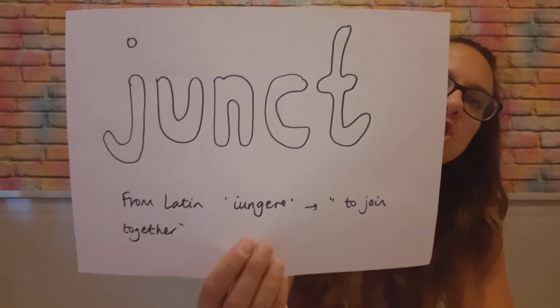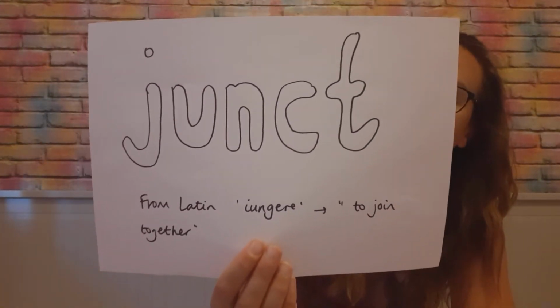We have another word study session for you today. We have another root word, and our root word today is junct, okay? And this is from the Latin.